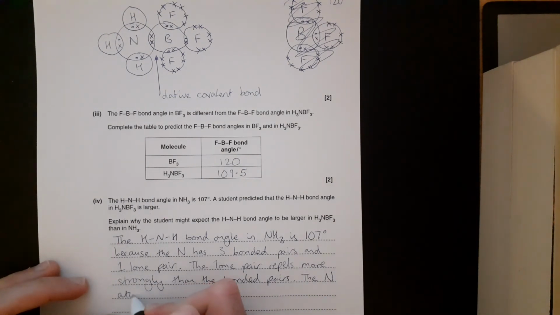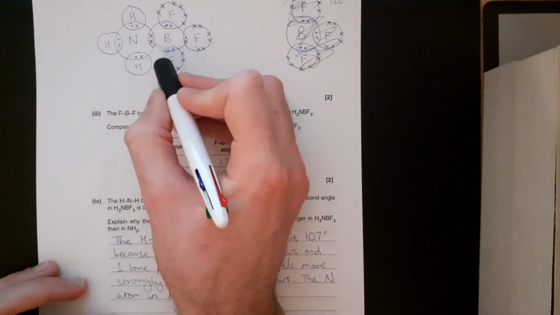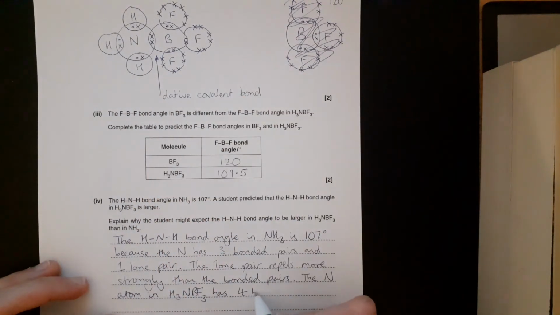The nitrogen atom in H3NBF3 has 4 bonded pairs. So therefore, we would expect it to be tetrahedral again. So we'd expect it to be this 109.5 degrees.